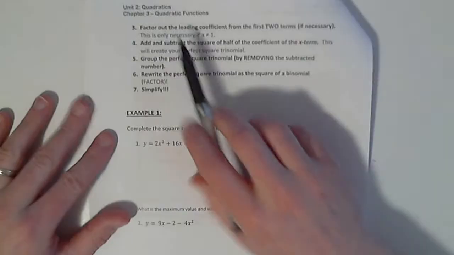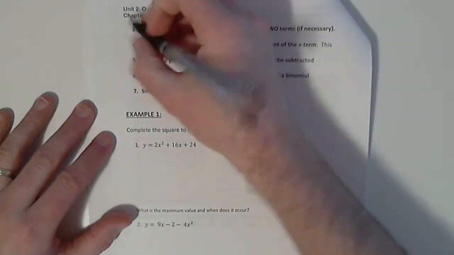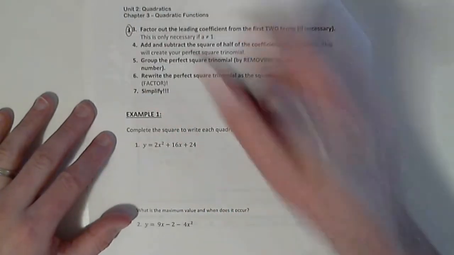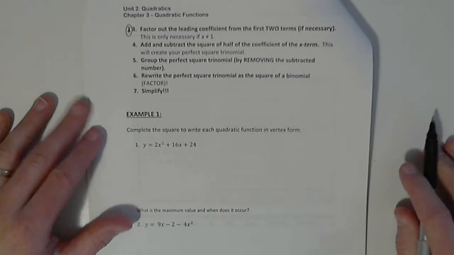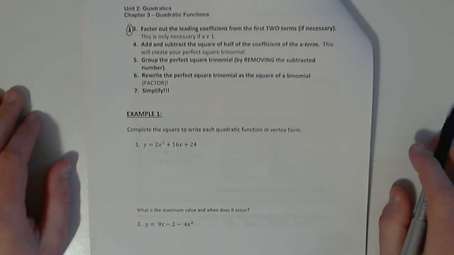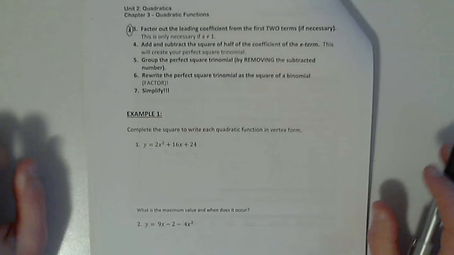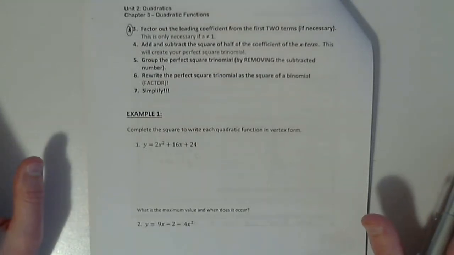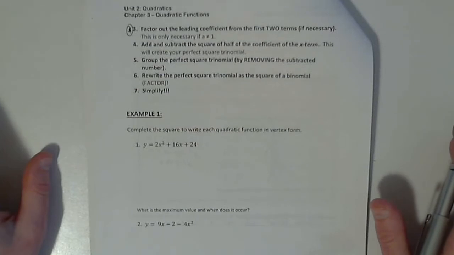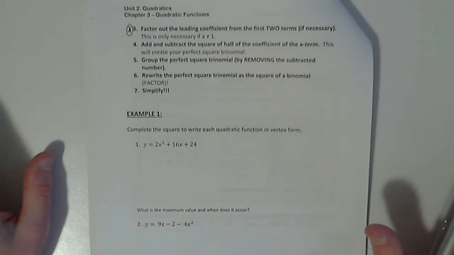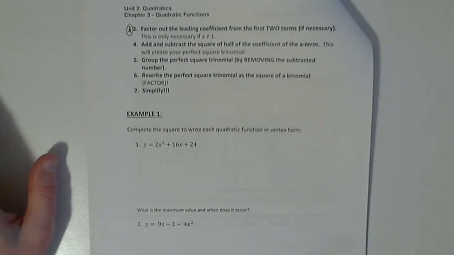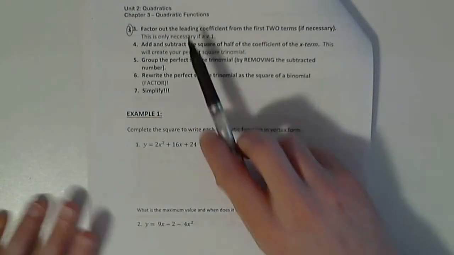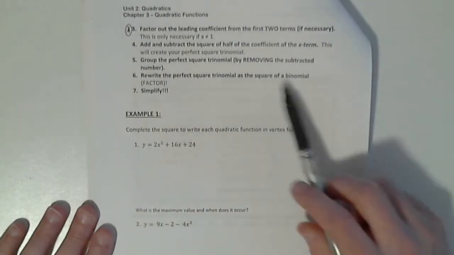Number 3, this is our new step that we didn't have before. Factor out the leading coefficient from the first 2 terms, no matter what. So you're not picking the common factor. You're always taking the a value and treating that like the common factor, even if it doesn't really work, even if it's going to mess up your b value into something else. We're always going to pull out whatever the a is.